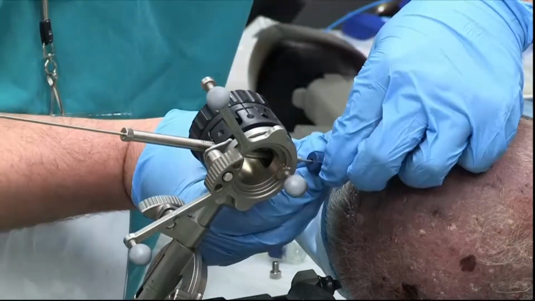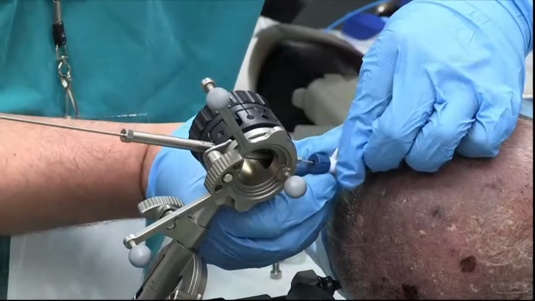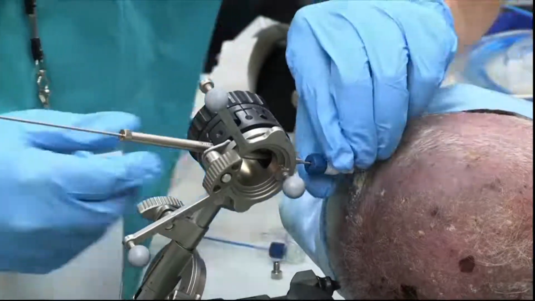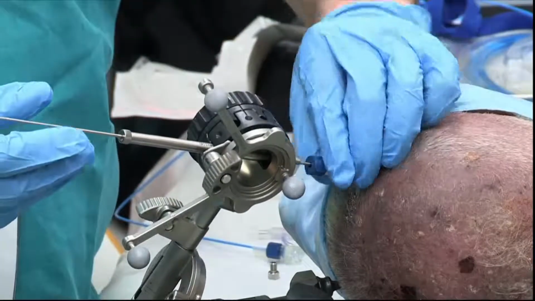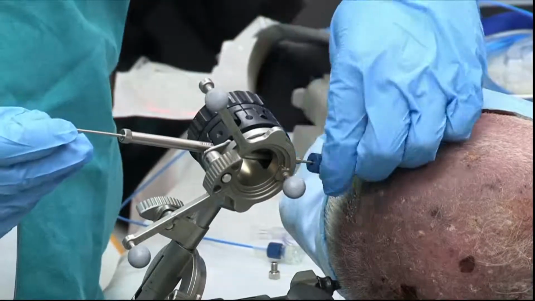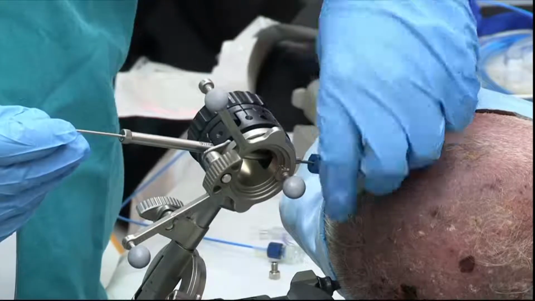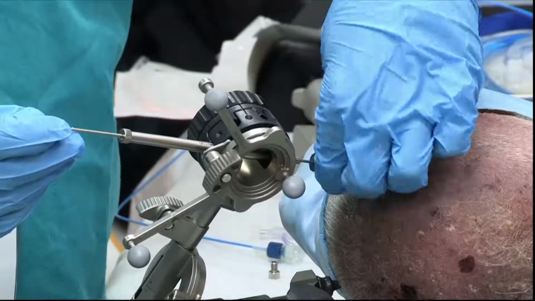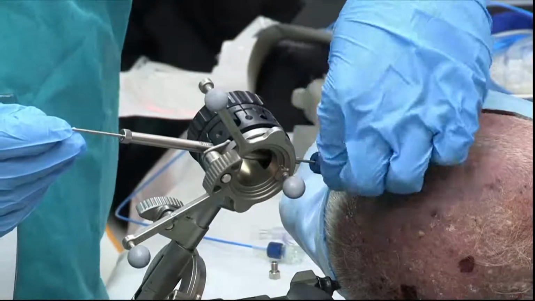So we can get this to sit. I think PMT also makes a bolt. We don't use that one or haven't used that one.